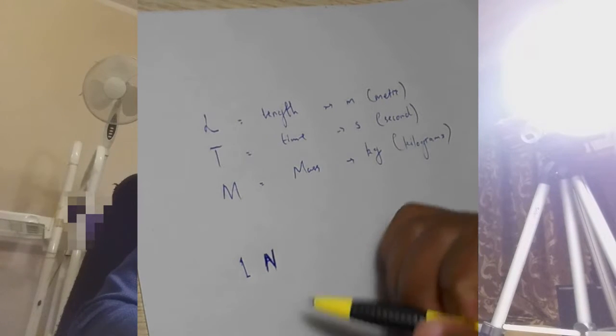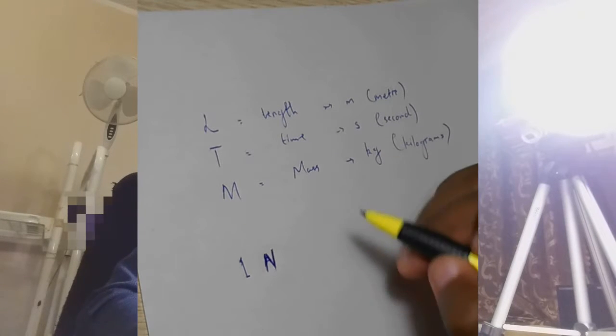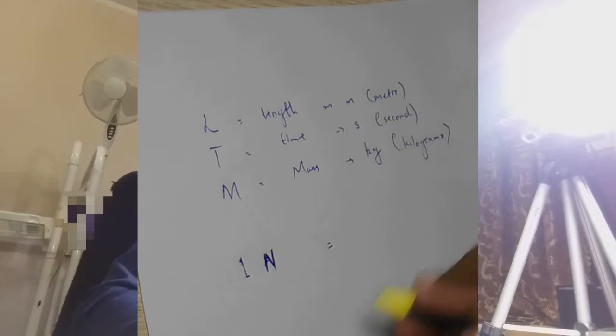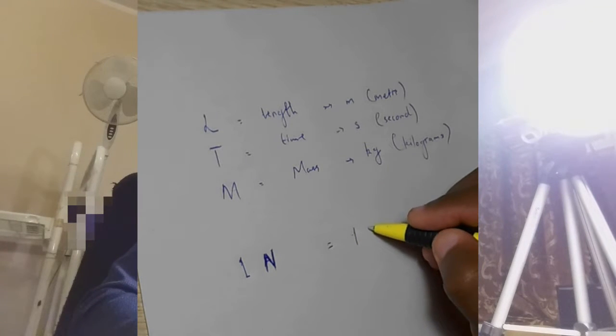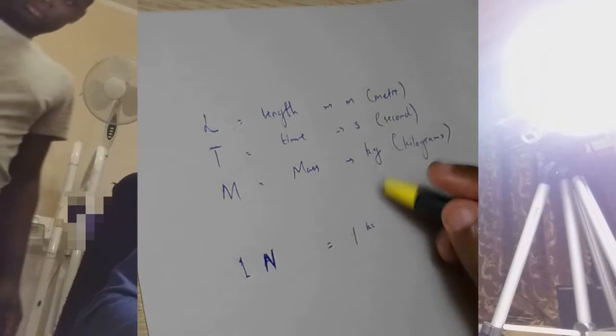Okay. So 1 Newton is equal to 1 kilogram meter per second squared. A Newton is the amount of force which is required to change the acceleration of a 1 kilogram mass by 1 meter per second squared.